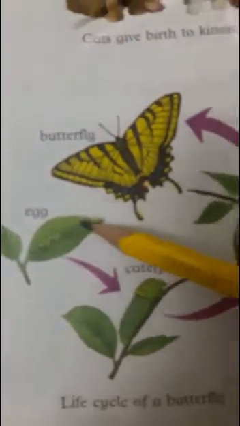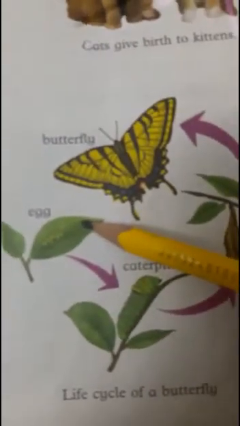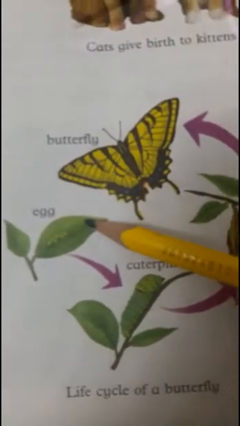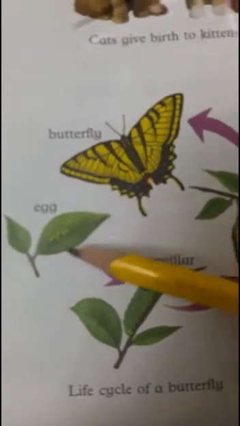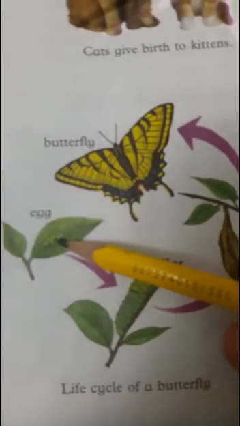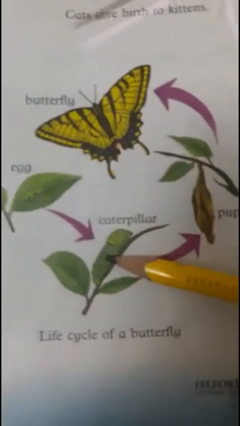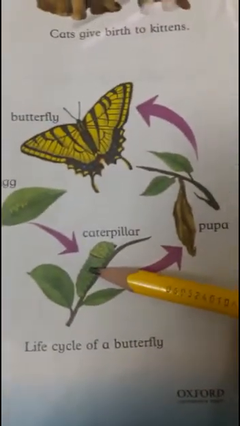Now, egg. The life cycle of butterflies starts from the egg. The female butterfly lays hundreds of eggs on the underside of the leaf. After a week, small larvae called caterpillars hatch from the eggs.